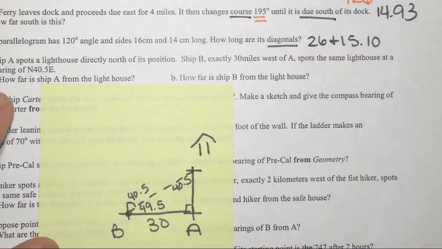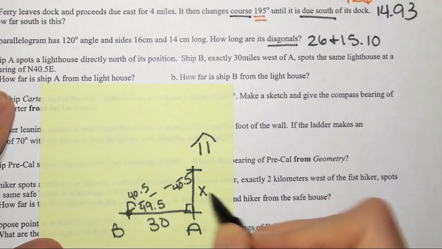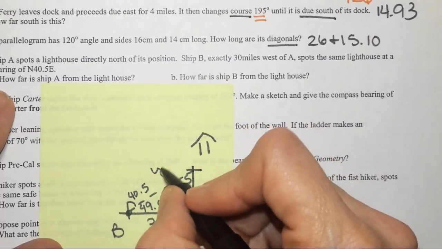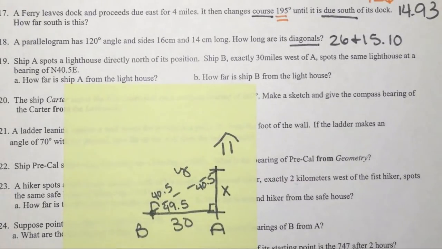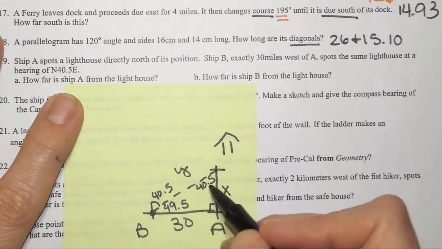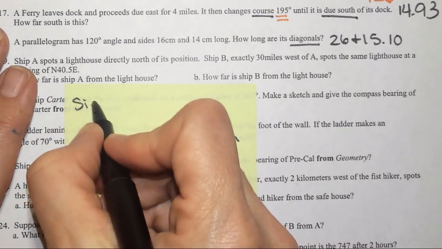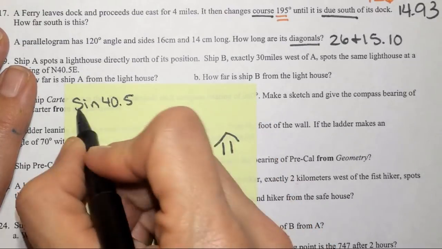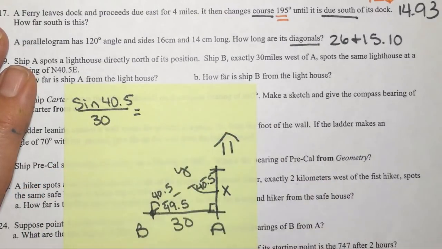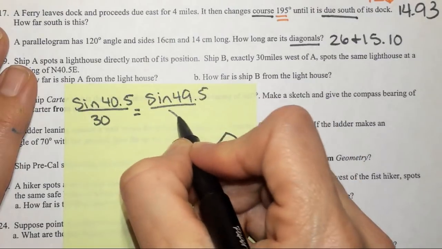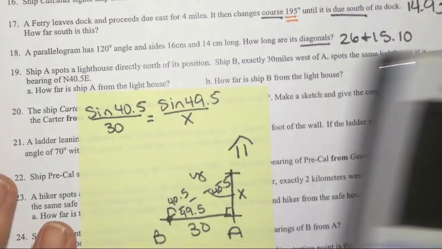Okay, so what do they want to know? They want to know how far the ship A is from the lighthouse, so they want to know this. And they also want to know how far B is from the lighthouse, and we'll call that Y. So I'm going to do law of sines in order to find the answer. I'm going to do it twice, once with the X and once with the Y. So 40.5 is opposite the 30. So sine of 40.5 over 30 is equal to, opposite the X is the 49.5 over X. And we're going to cross multiply and divide.